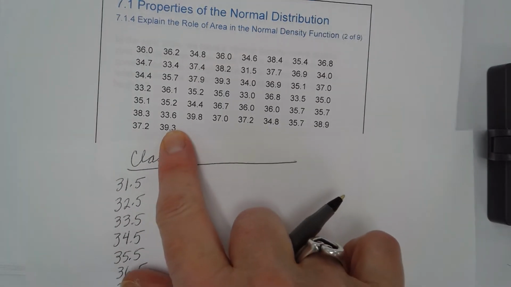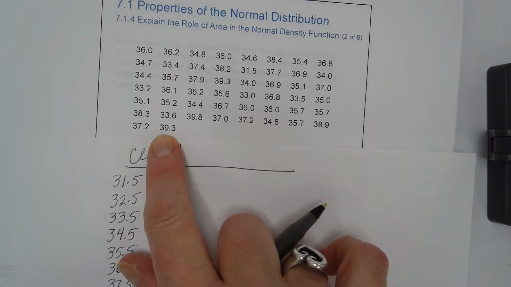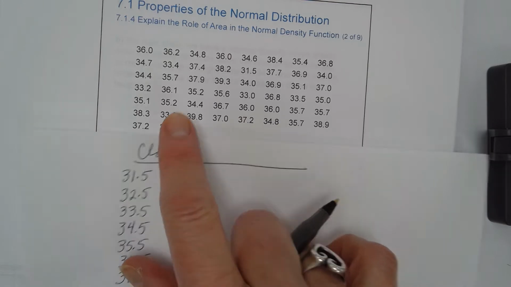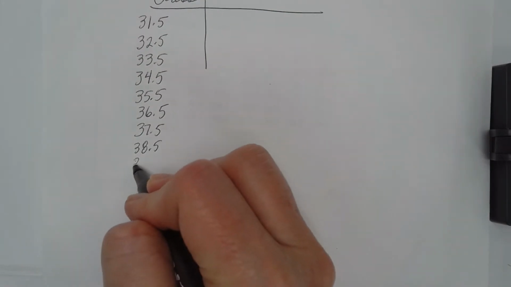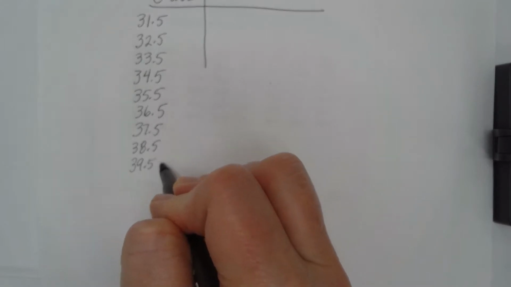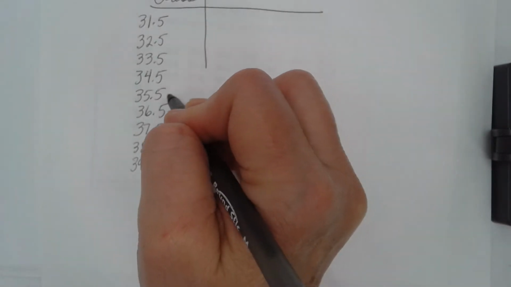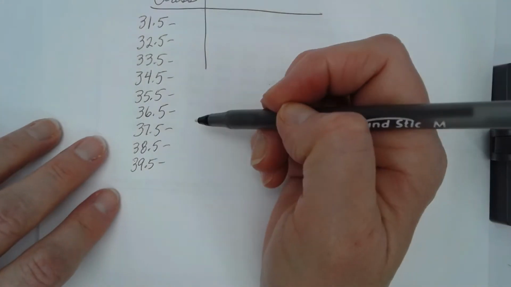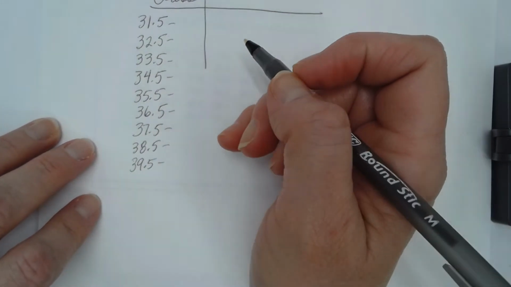Is there anything bigger than 39.3? No, I think that's, well, there's a 39.8. Yep, so we do need to go one more. 39.5. Okay. So then, because this is continuous data, remember we want the bars to touch.